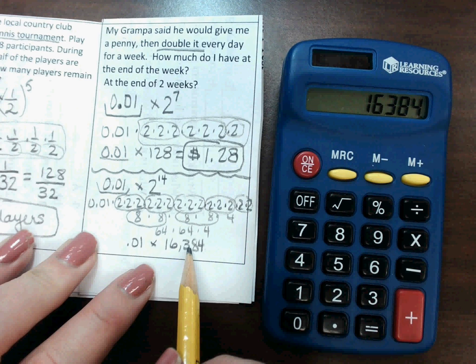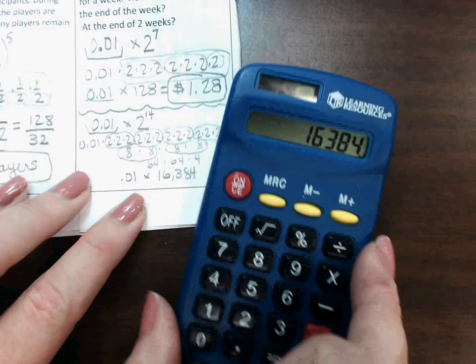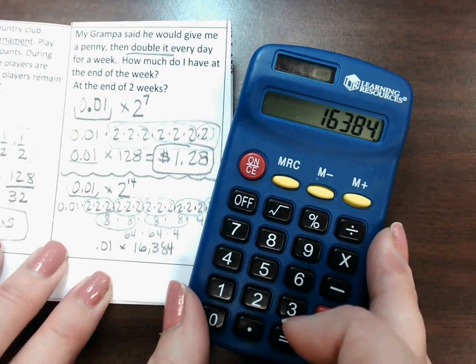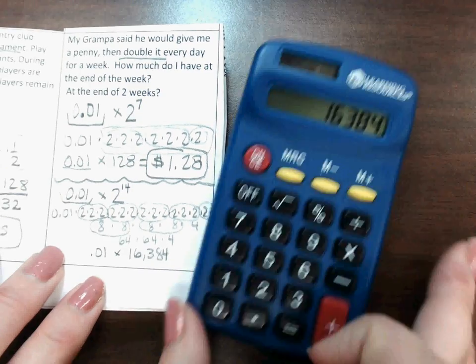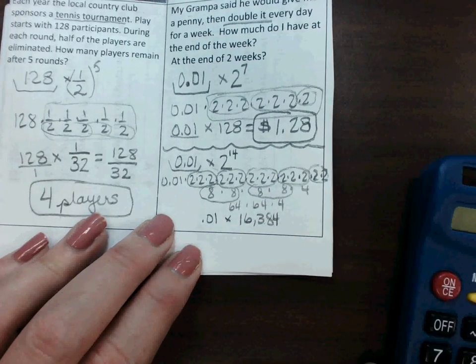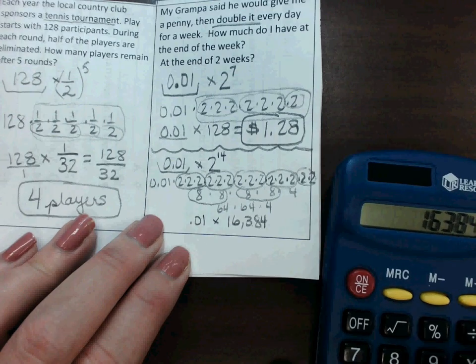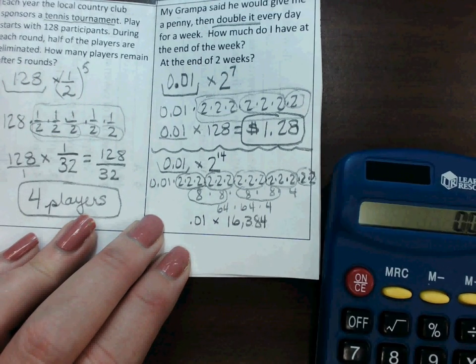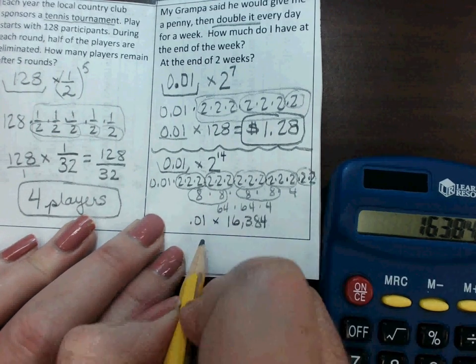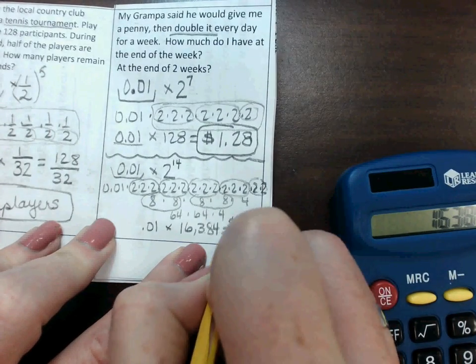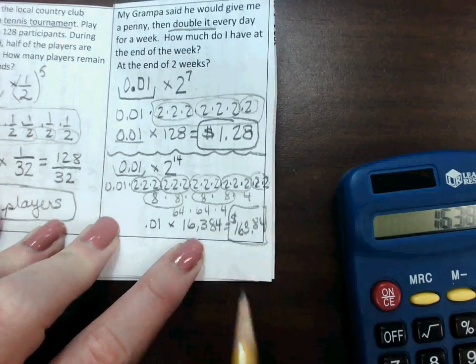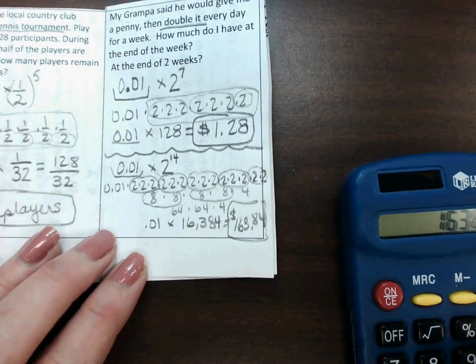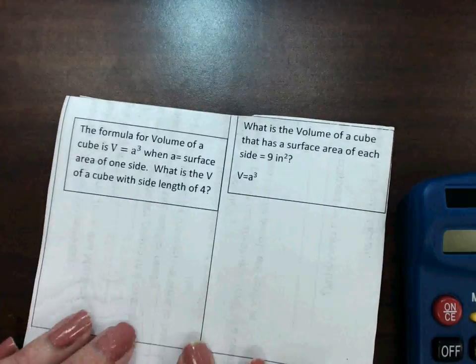Every 100 pennies makes $1. That gives you a hint. But you can use your calculator, and I'm trying to get this to focus. Maybe if I move that calculator, it focuses better. There we go. You don't need to see the whole calculator. That number times 0.01 is correct. $163.84. All of that from 1 penny in 2 weeks.